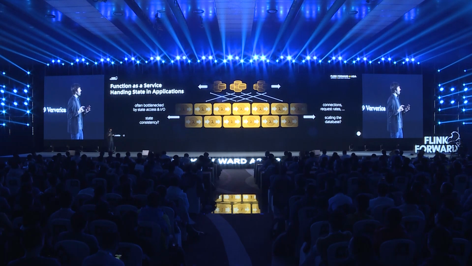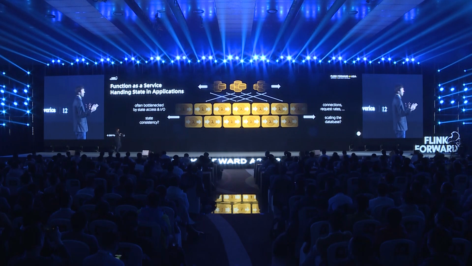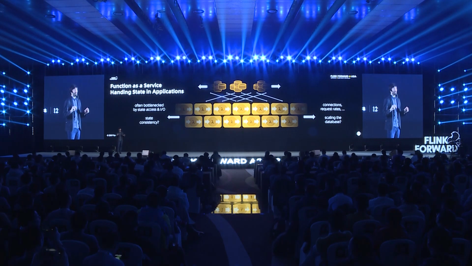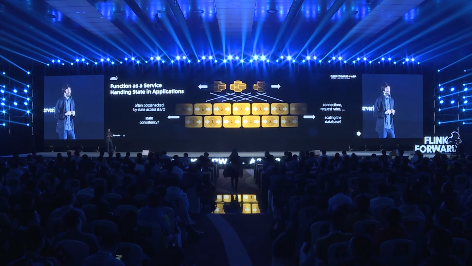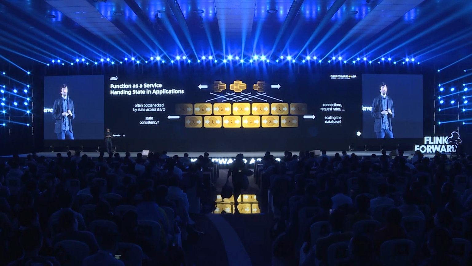So let's again look at a certain amount of state that we need to keep. Let's say we have an application that is an e-commerce platform, and we're trying to build our checkout process or our shopping carts and so on as functions as a service. What do we have to do? We have to keep our inventory and our shopping carts somewhere, typically in a database.